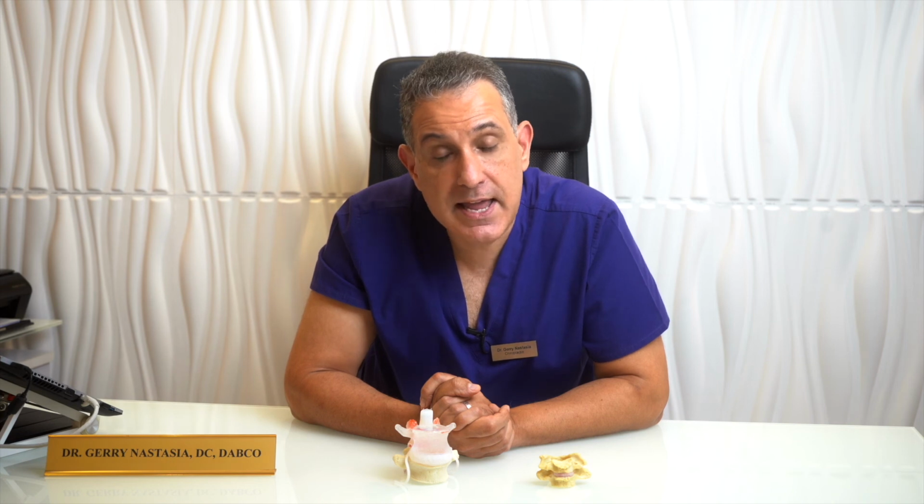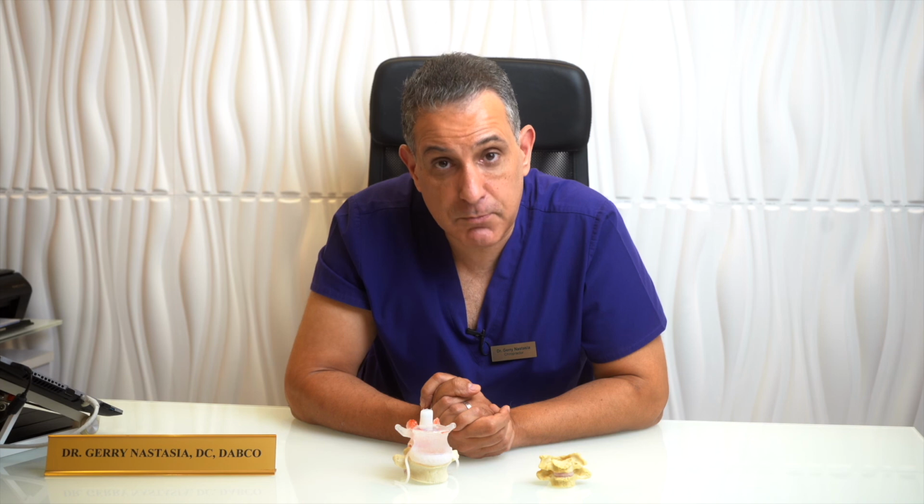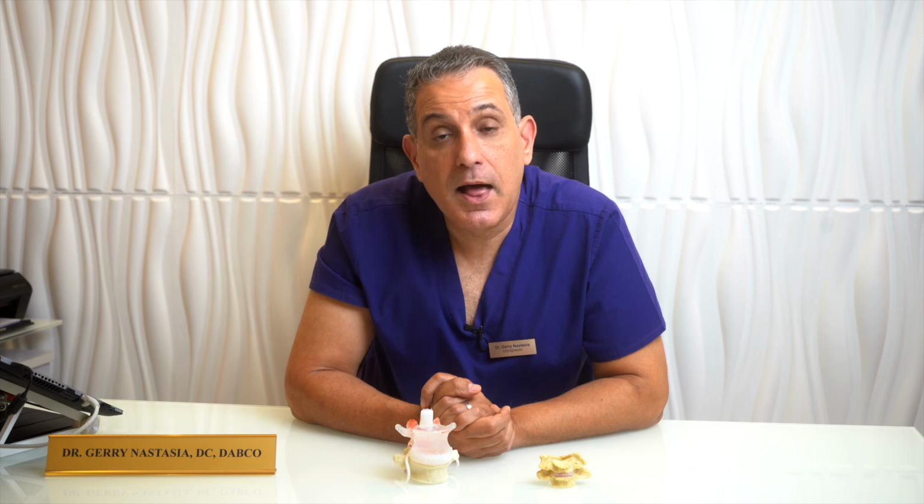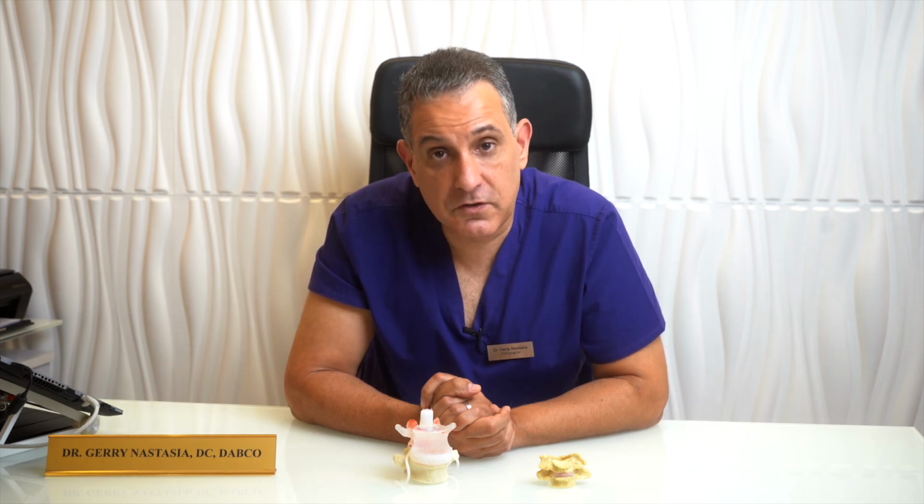Number three is they lose control of urination or bowel movements. They can't control stopping or starting urine or fecal material. And the last thing is they've failed with conservative treatment. If you aren't in any one of these four categories, then surgery probably isn't indicated in your case.